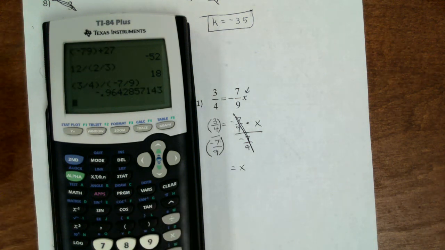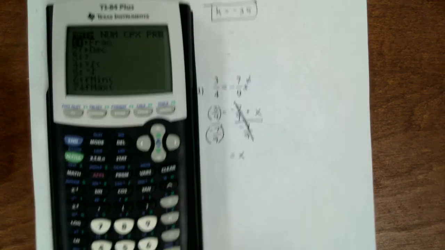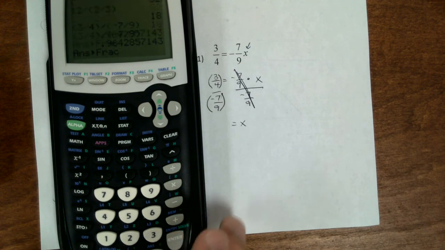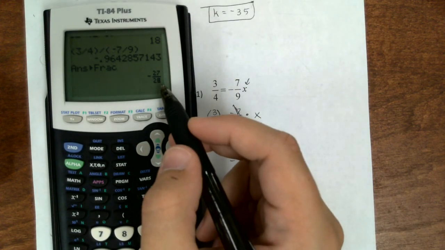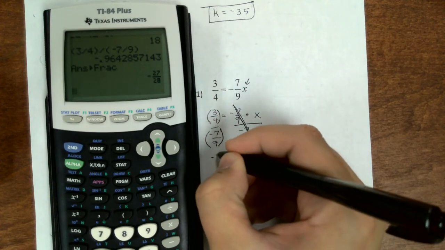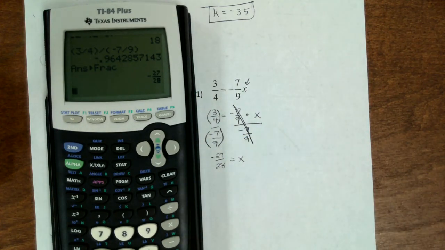Now, we get some kind of crazy looking answer like that. Okay, so at first you might be thinking, what in the world is this answer? So if it looks like that, try doing math, enter, enter. And when we do math and enter, we get a much better looking answer. Much easier for us to write, and that is -27/28.